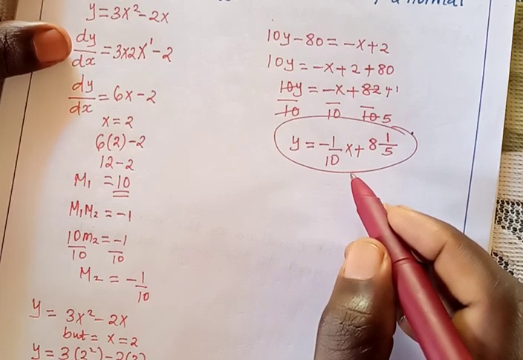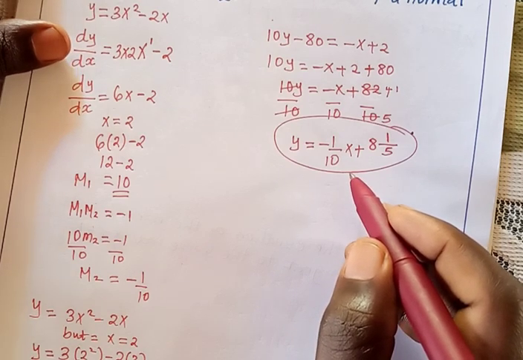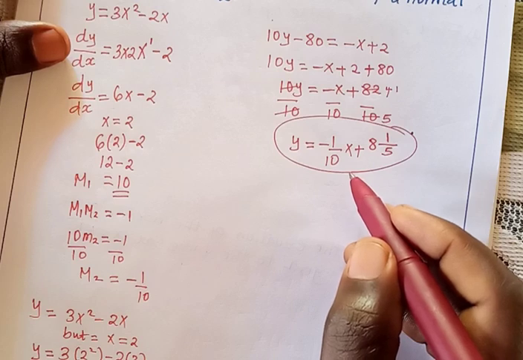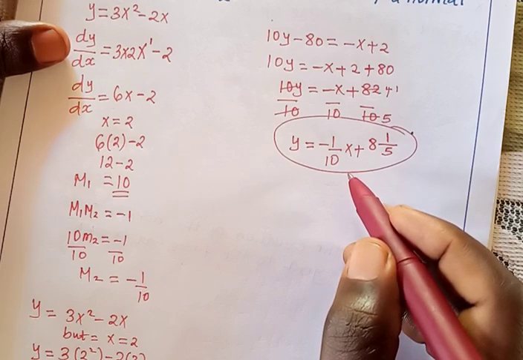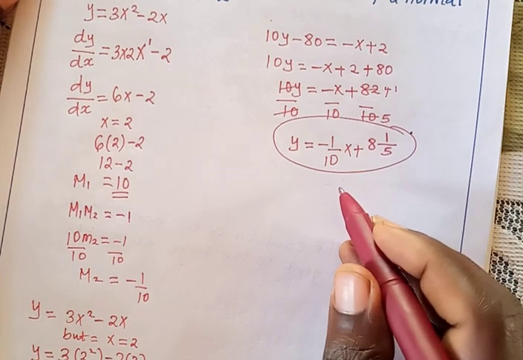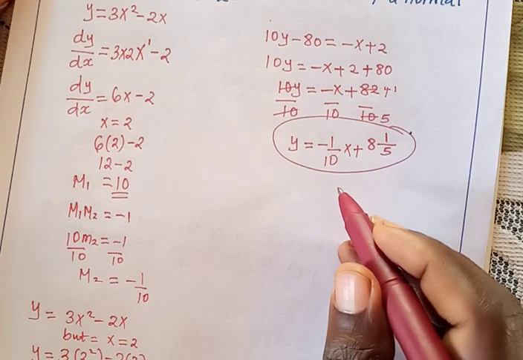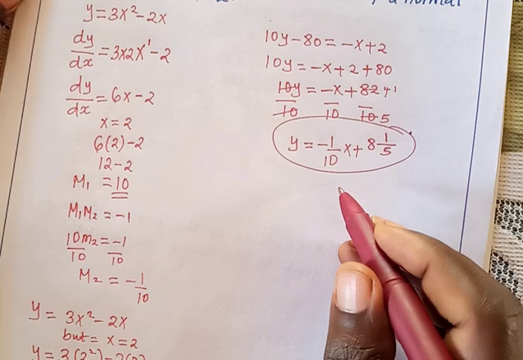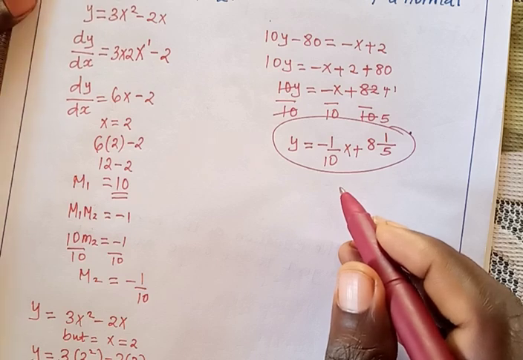Remember, anytime you are dealing with the normal to the curve, that is the same as saying perpendicular. So remember, under the equation of a straight line in form 2, we said that the product of the gradient of perpendicular lines is equals to negative 1.